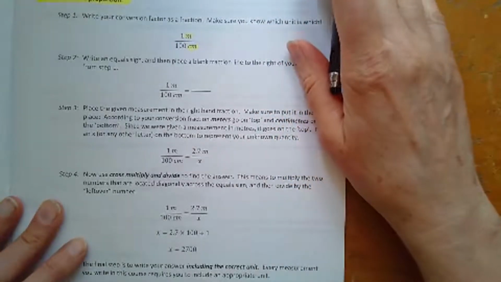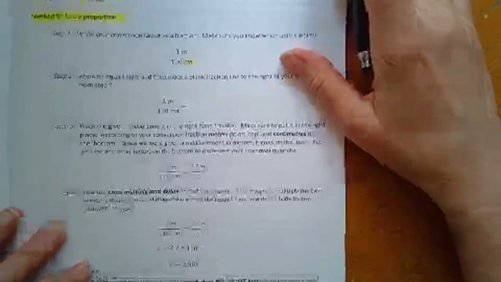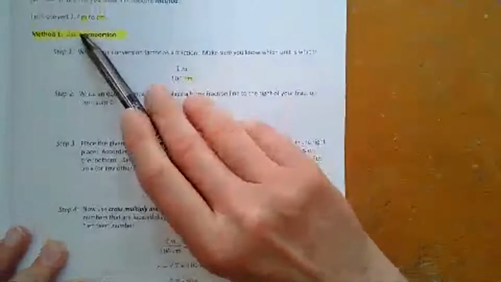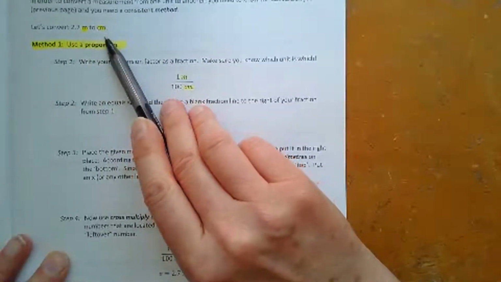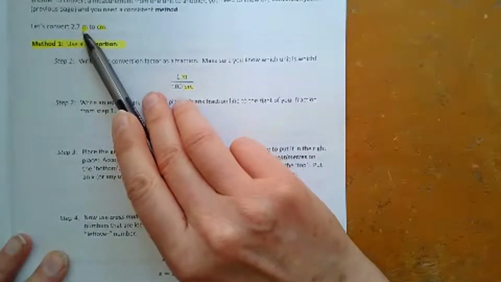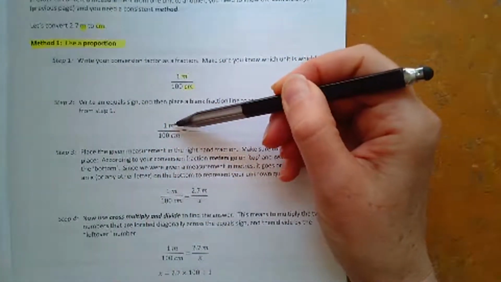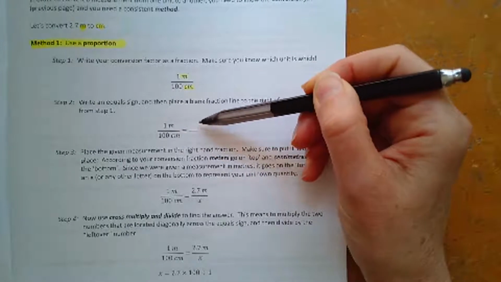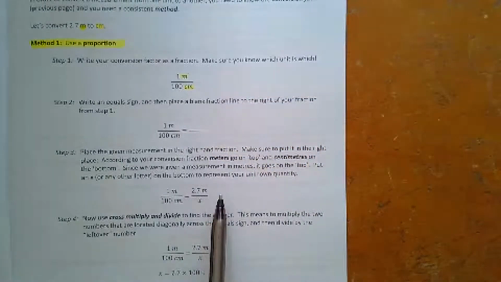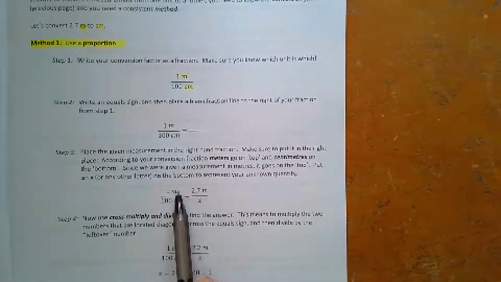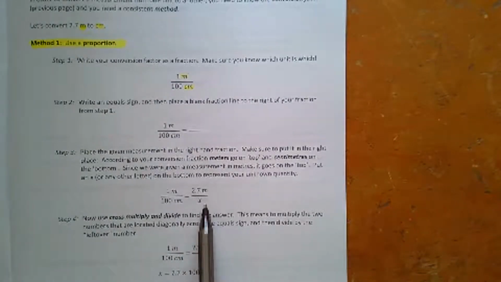They said convert 2.7 meters to centimeters. They gave you 2.7 meters. So because you put your meters on the top, that's where your 2.7 goes, because it's also meters. So that's recorded here. I have 2.7 meters.